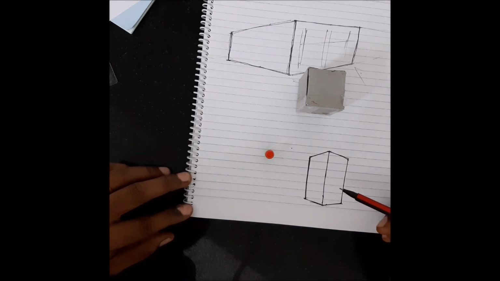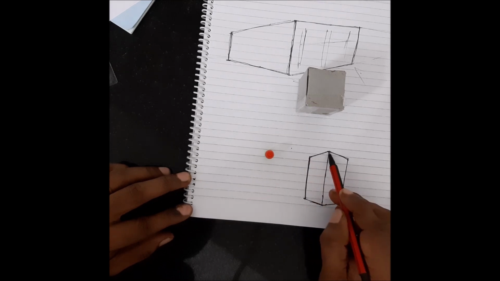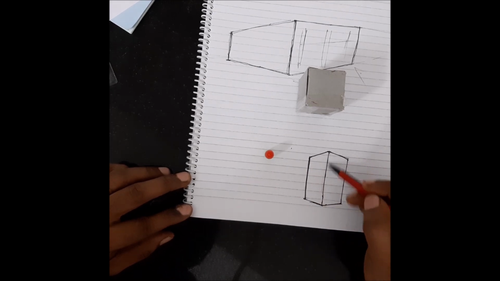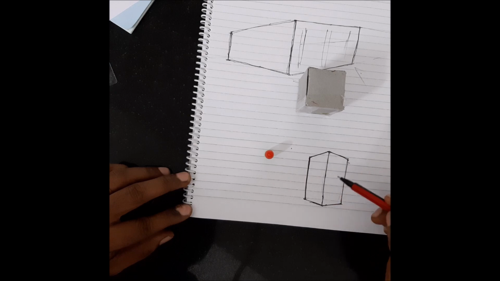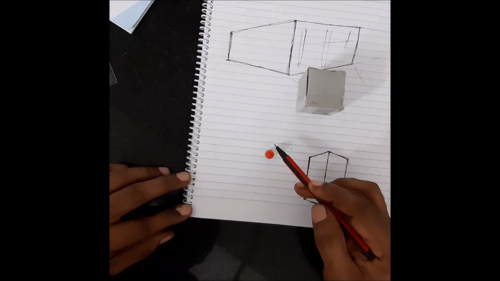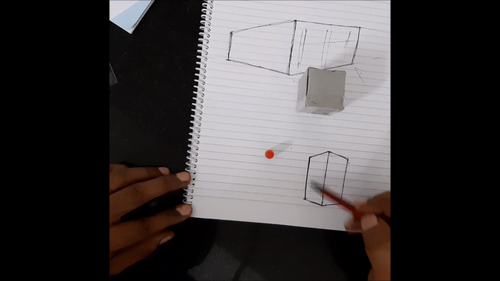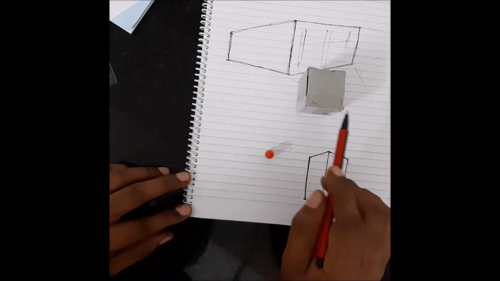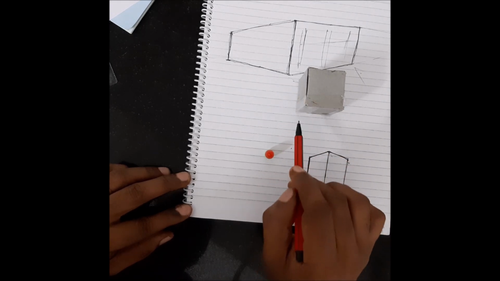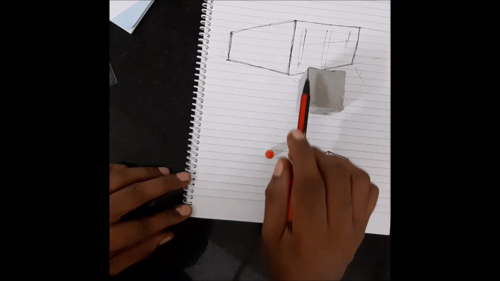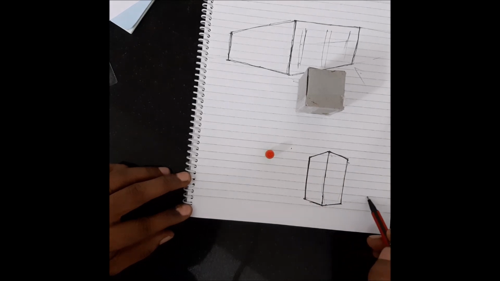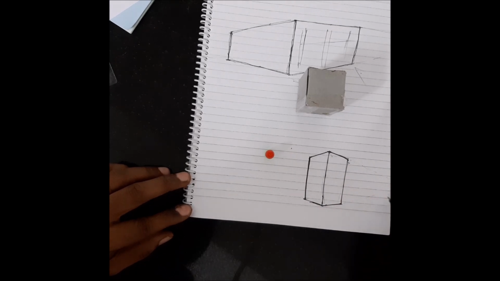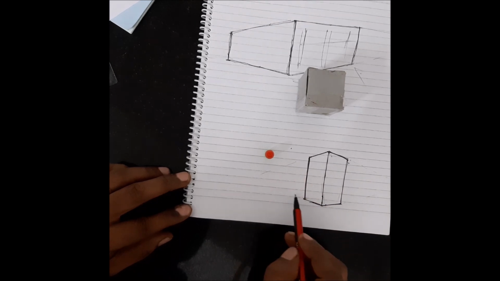Now that you're clear, exactly these three edges are the same in length, but the edge which is nearer to the observer appears to be lengthier than the other two edges. And these two edges, the top edges, are parallel to the bottom edges, but this edge and this edge appear to intersect somewhere very far away.